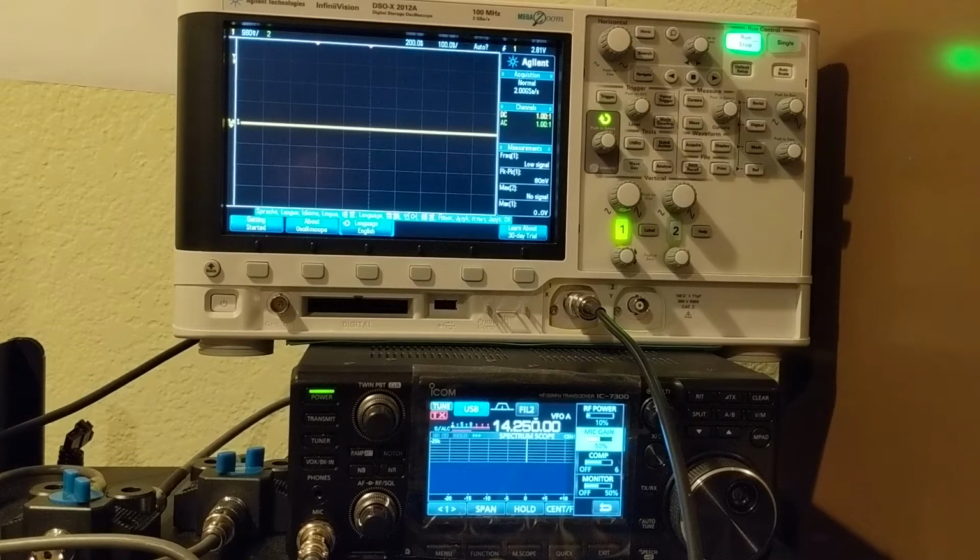Tonight I'm going to talk about a very complicated issue. Over time, I found that the power output of the SSB is not ideal. For example, if I send out 100 watts from the radio, the internal power meter says 100 watts, but the external power meter shows only 30 watts.